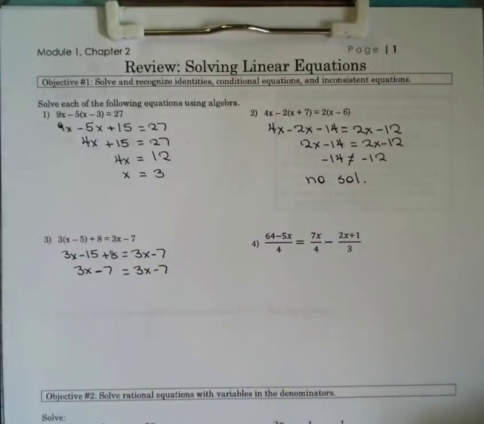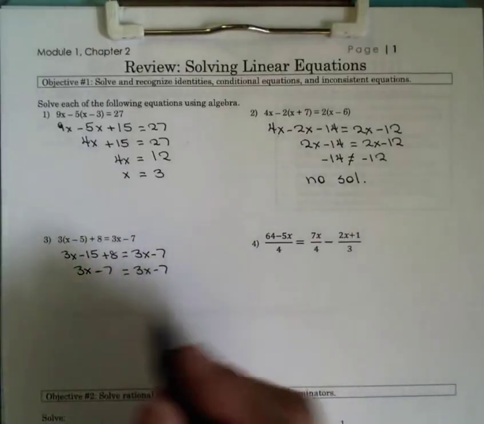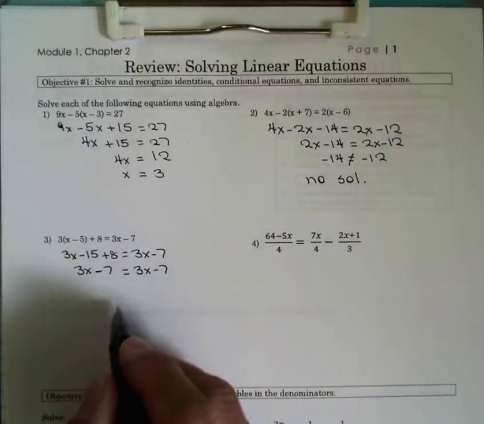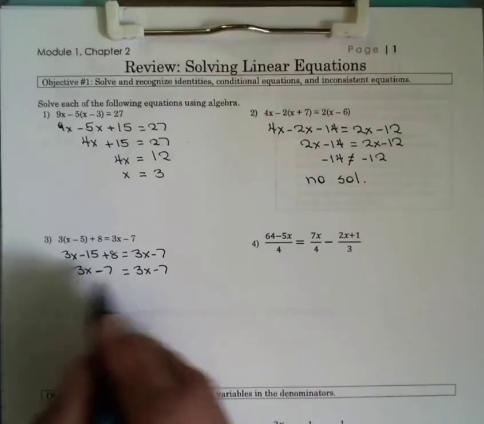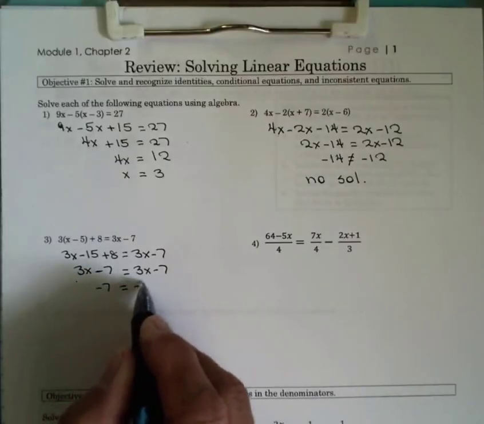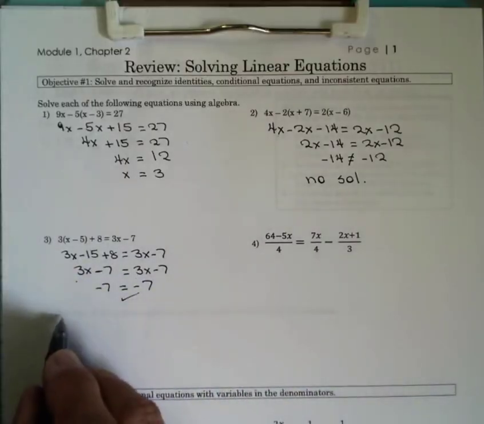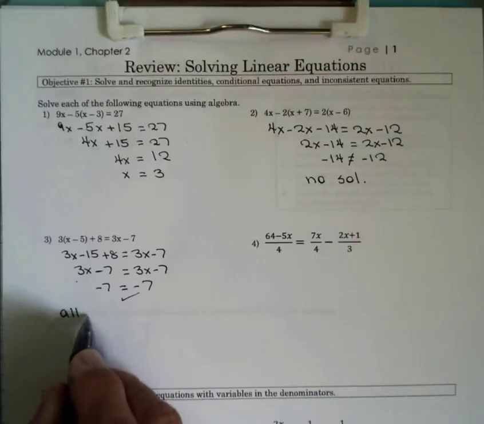At that point, it looks like they're identical. Both sides of the equation are identical. Let's go ahead and get rid of the 3x by saying I'll subtract 3x here and subtract 3x here. I end up with negative 7 is equal to negative 7, which is a true statement. I'm okay with that. So my solution is all real numbers.